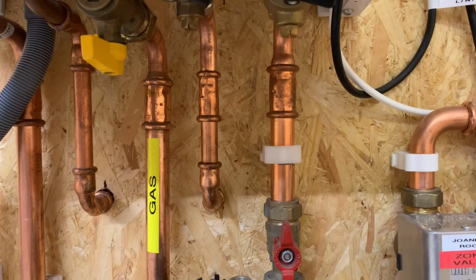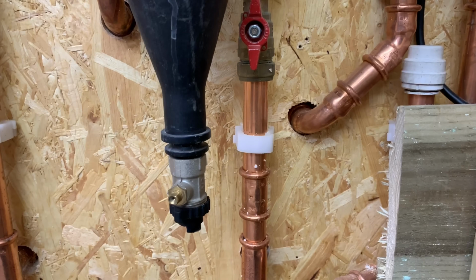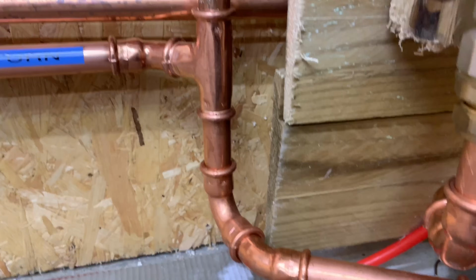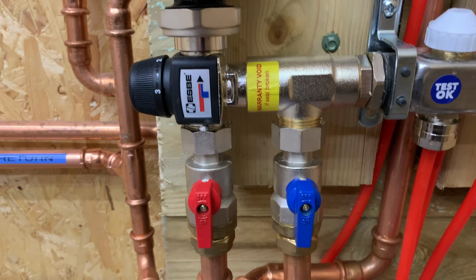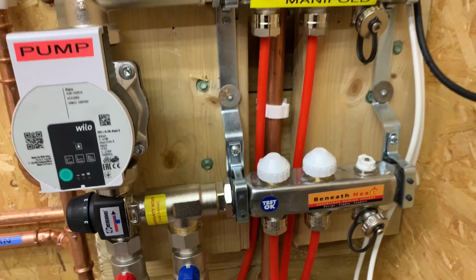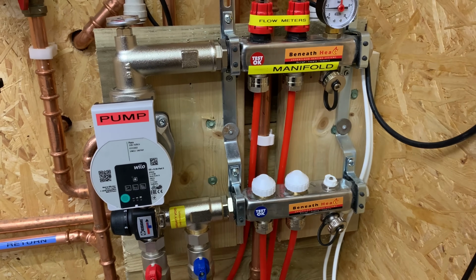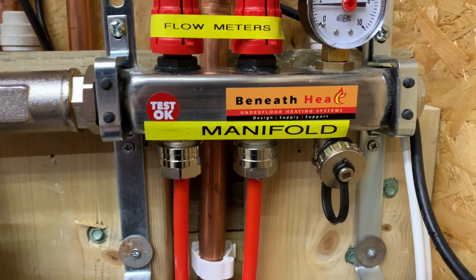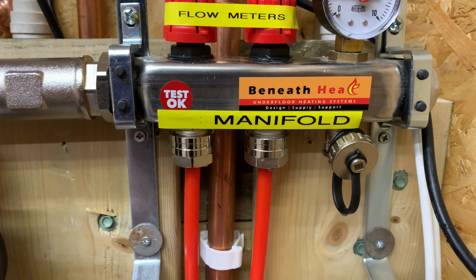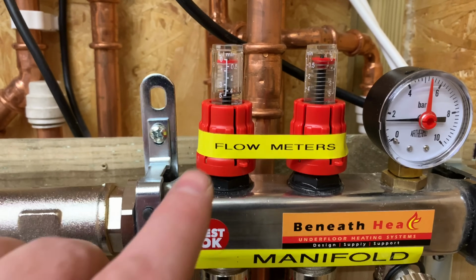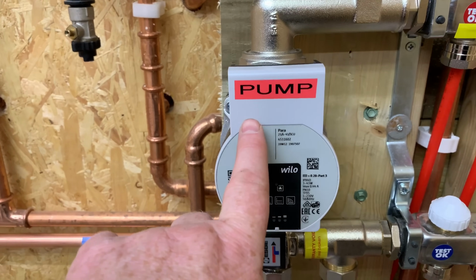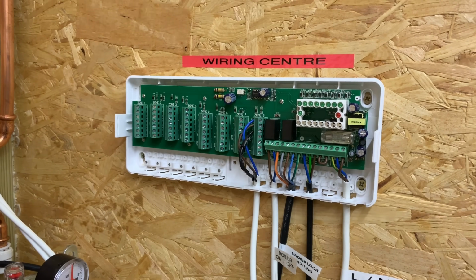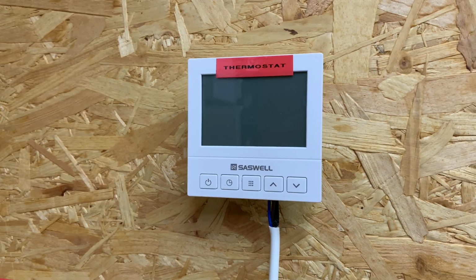The return part of it is this pipe here, and this return comes down here and it goes into this mixer, into the mixer valve there. We've got the manifold here. So that's the underfloor heating manifold. On the manifold we have flow meters. We also have a pump. We have a wiring centre, and then we have a thermostat.